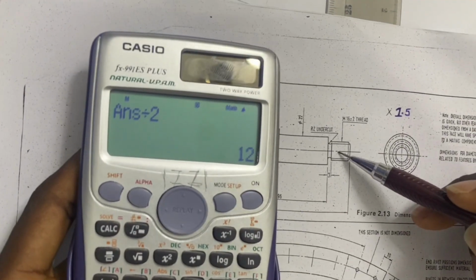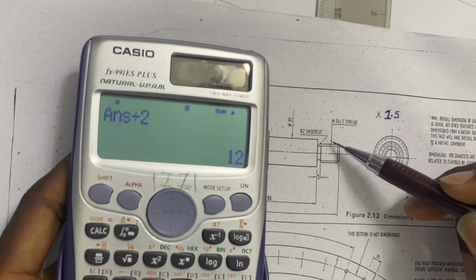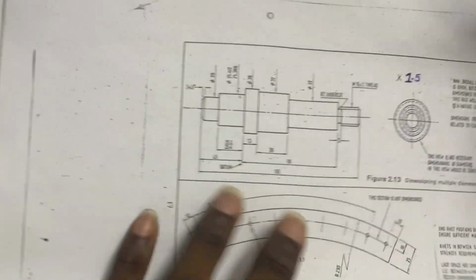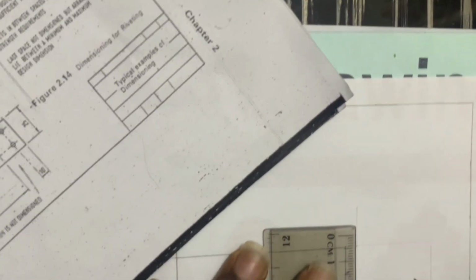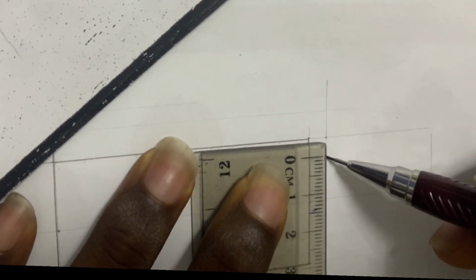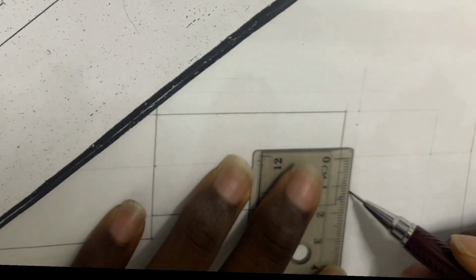So we'll measure out 1.2 from the center and go upward, and also measure 1.2 from the center and go down. This is my 1.2, and this is also my 1.2.